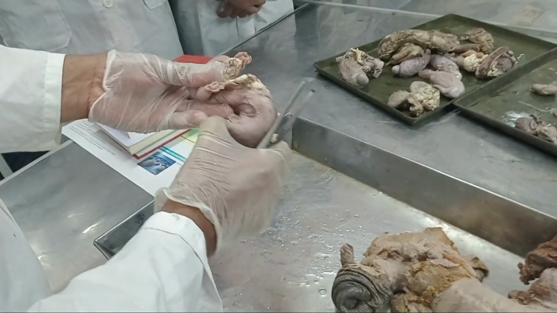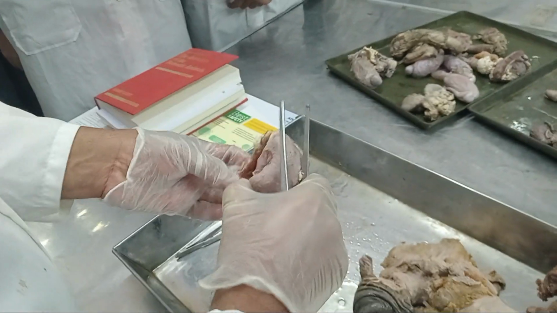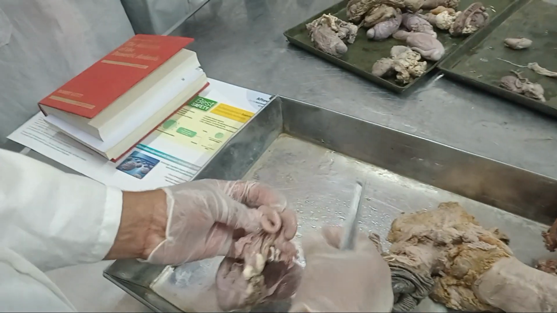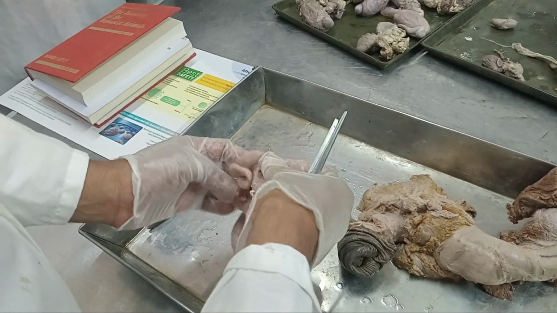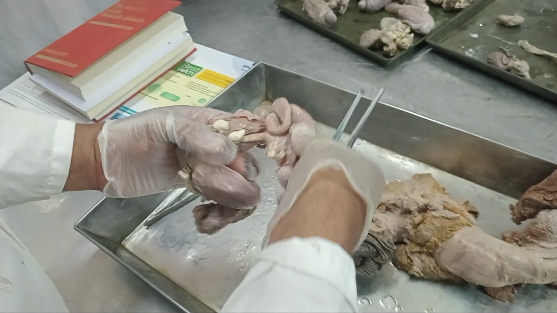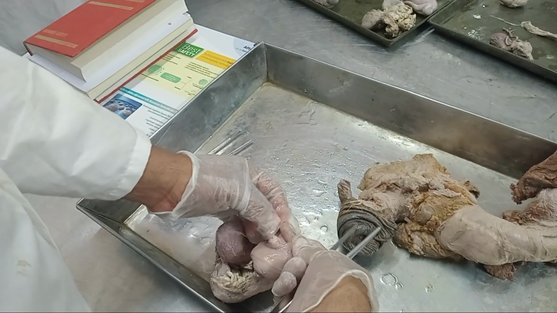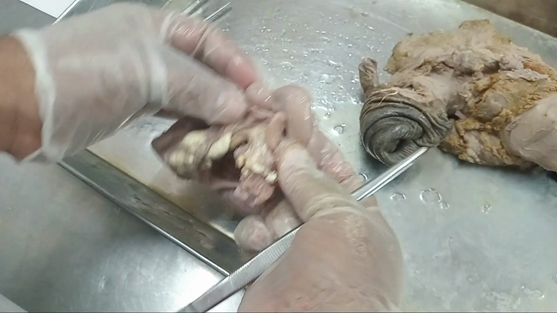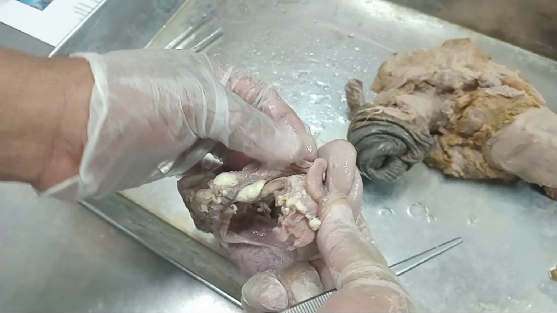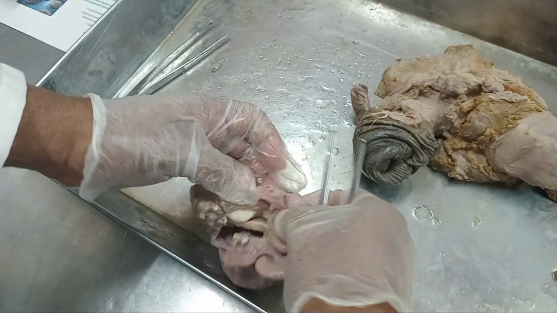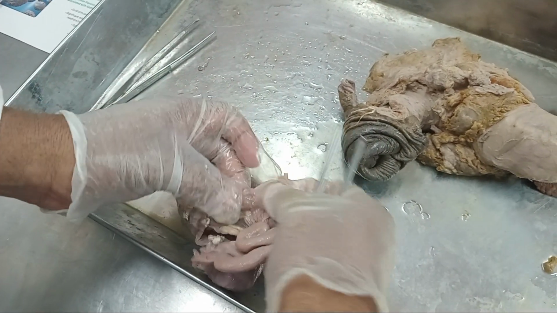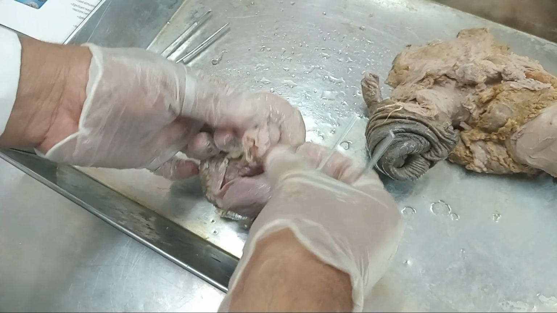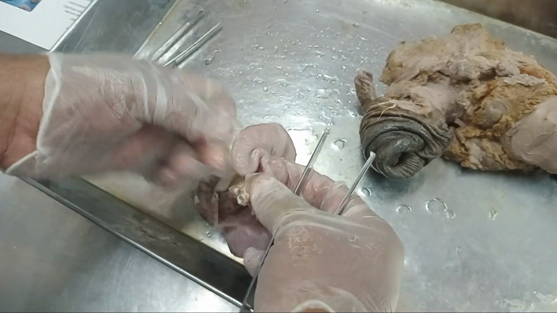So this is the uterus of cattle. This is the ovary, and this is also the ovary. Two ovaries. This is the ovary, and this is the part after the ovary.